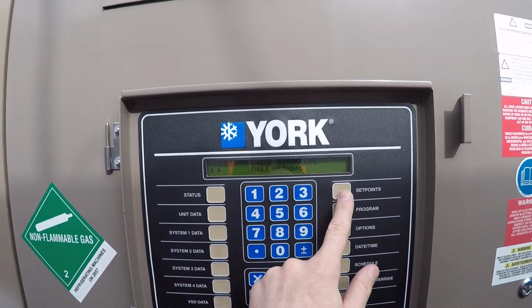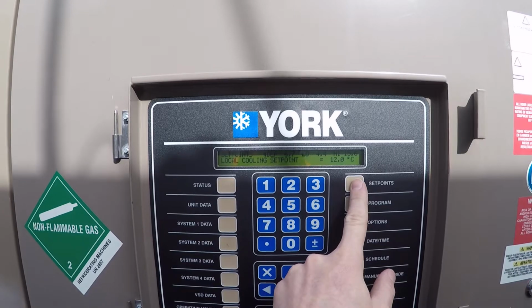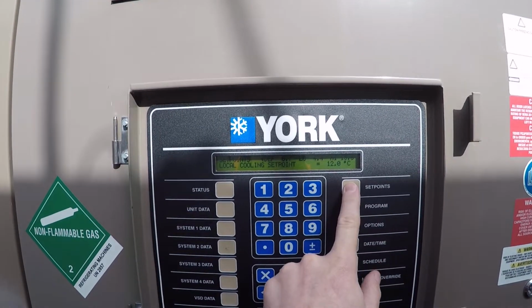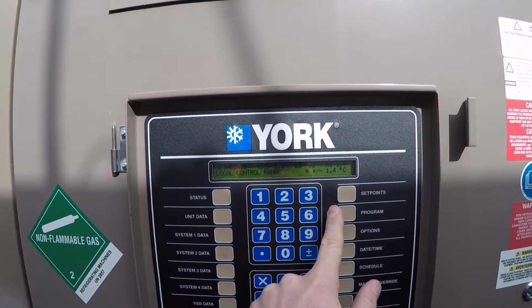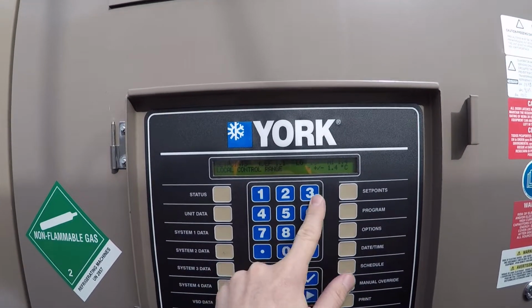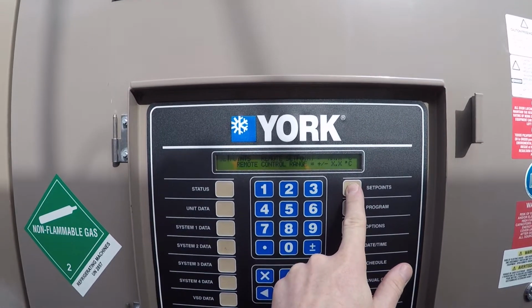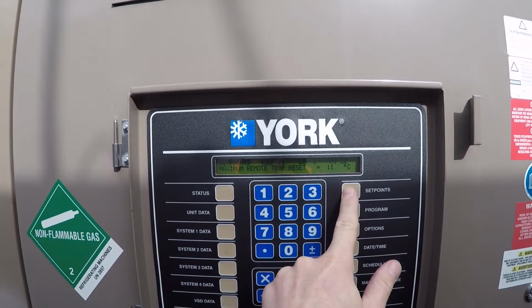Next one is the set points. Pretty easy, straightforward. You can change it around. Currently this one's set at 12 degrees with a differential of 1.1. So those are quite easy to change with this numerical touchpad. You can change those set points. And then it can go into your remote set points and the like.